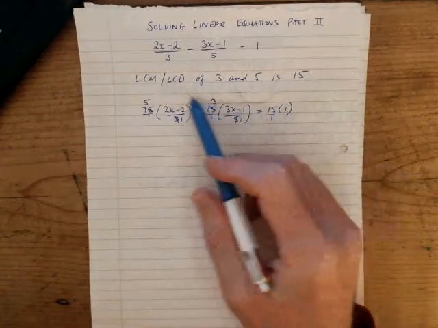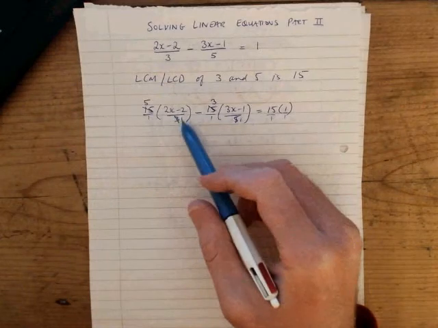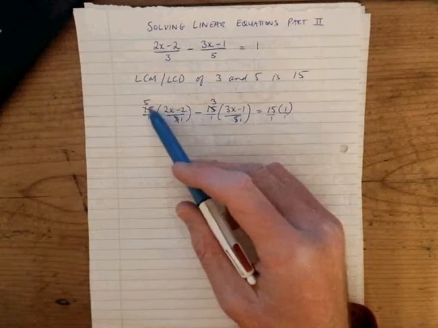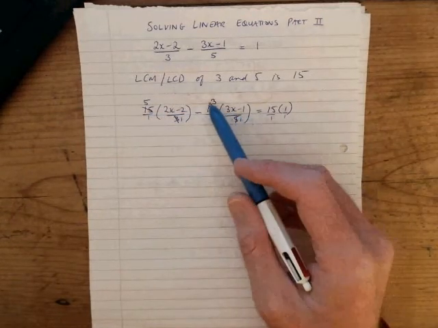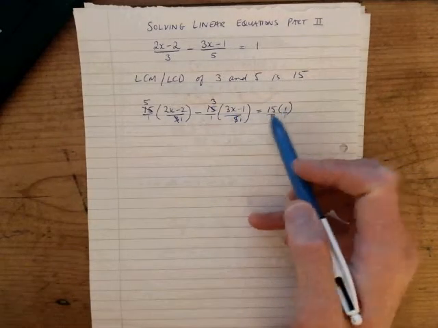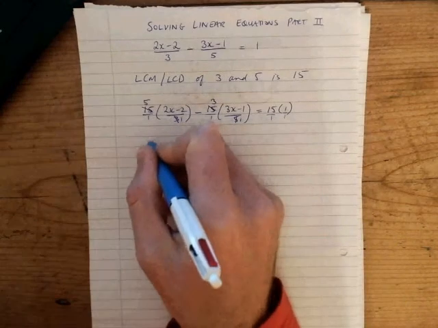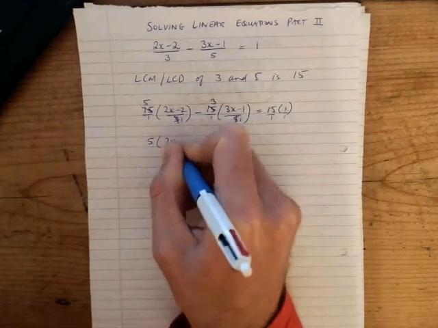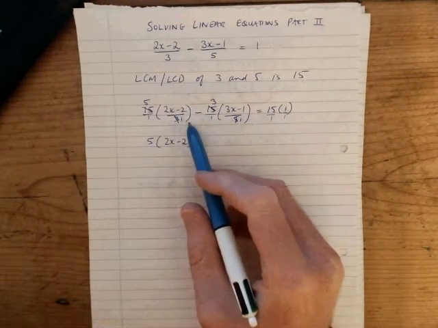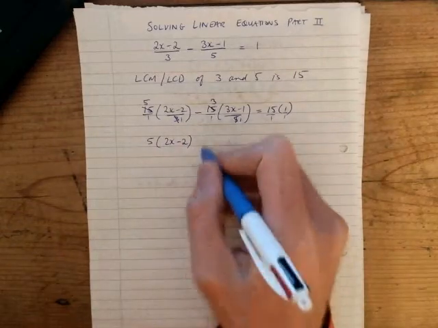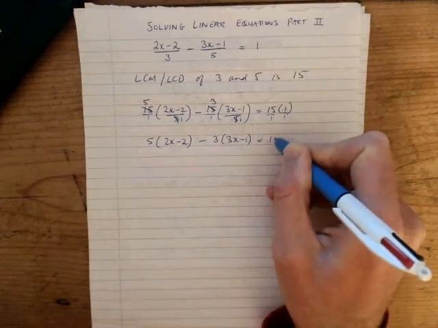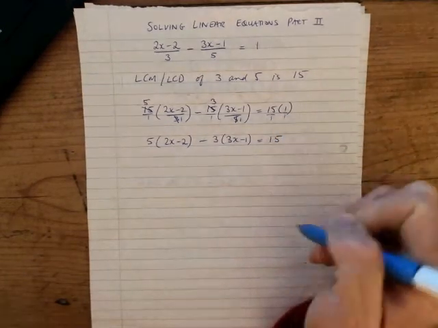So rather than multiplying by 15 and then dividing by 3, I've ended up with a simpler sum where I just have to multiply 2x minus 2 by 5, and 3x minus 1 by 3, or in this case minus 3. The 1 on the right hasn't changed. So I'll rewrite that without all the mess. We have 5 times (2x minus 2), and because there's a 1 underneath each, we can dispense with them. They are there, we just don't need to keep highlighting them. And 15 times 1 is just 15 on the right hand side.